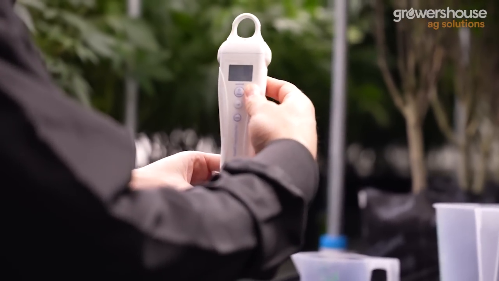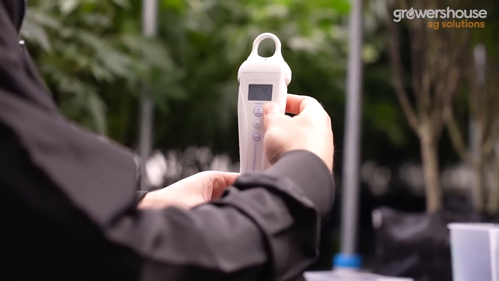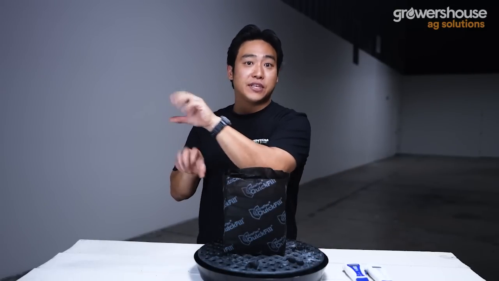So gathering that data on your runoff allows you to plan ahead and understand exactly what your plants need in each specific stage of growth, which is really important if you want to forecast costs, forecast how your business or your grow is going to do, based on the inputs that you're required to put down.